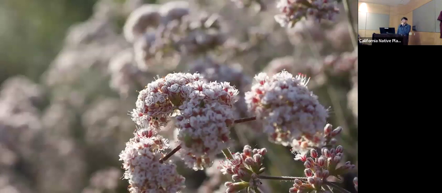Who knows what this plant is? Eriogonum, buckwheat, yeah. And so, as I mentioned before, Eriogonum, so our California buckwheat and scale broom are both found typically in all phases of alluvial sage scrub.